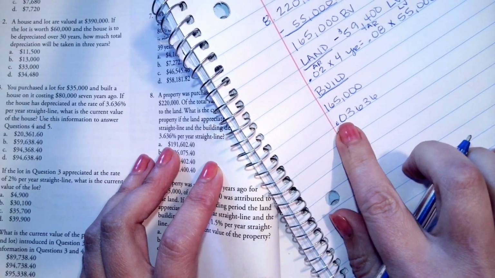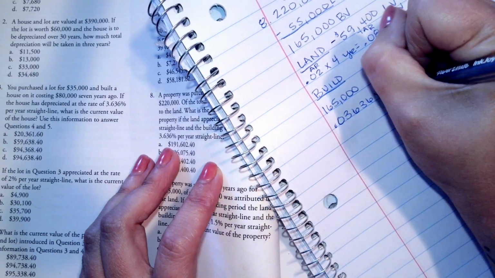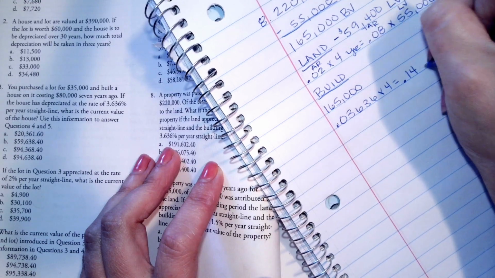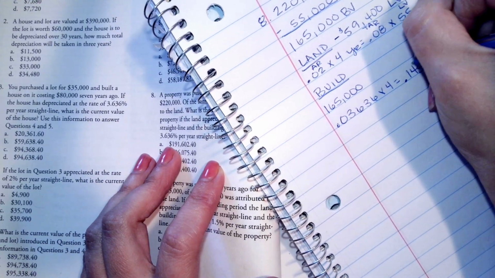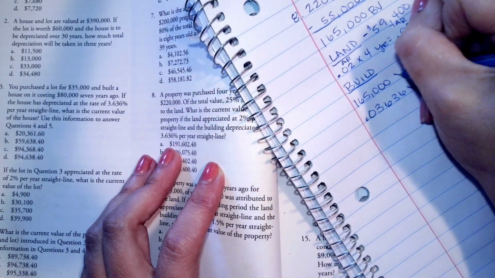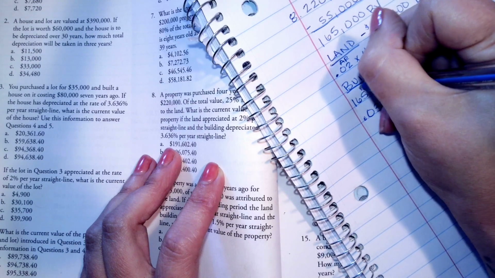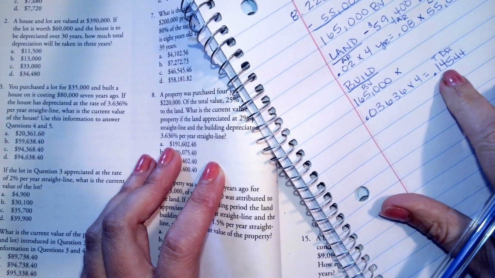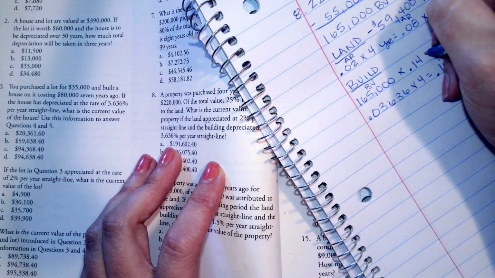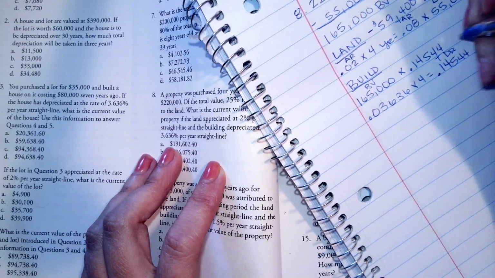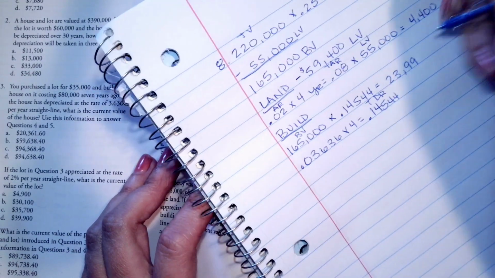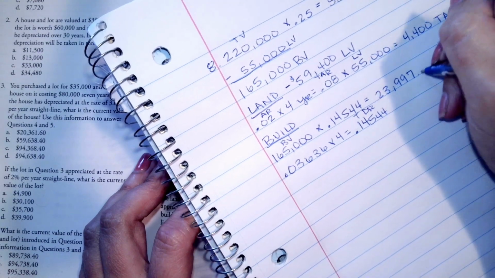I'm going to change the percent into a decimal. This is over 4 years. You get 0.14544. So this is our total depreciation rate. We need to multiply our building value by the total depreciation rate over the 4 years, 0.14544, and you get 997.6.